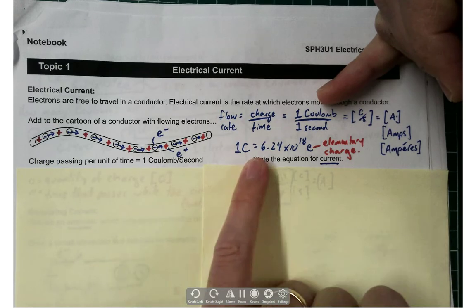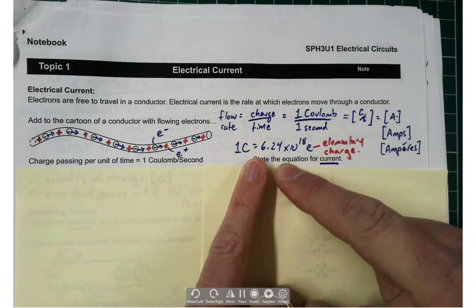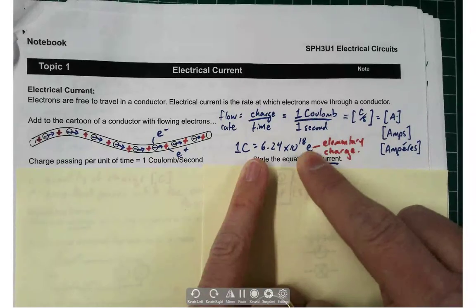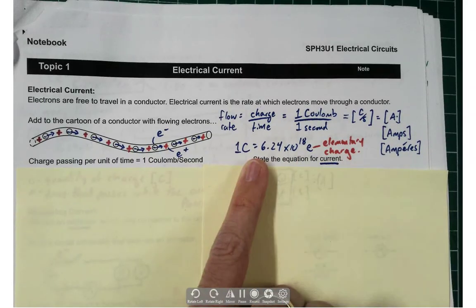When I talk about a coulomb of charge flowing through a wire every second, a coulomb is 6.24 times 10 to the power of 18 elementary charges. That is a lot. I have a regular word that I use for 10 to the power of 9: a billion. This is 10 to the power of 18. This is a billion billions. And so I don't have a nice fancy word like billion for 10 to the power of 18. I just say 10 to the power of 18.